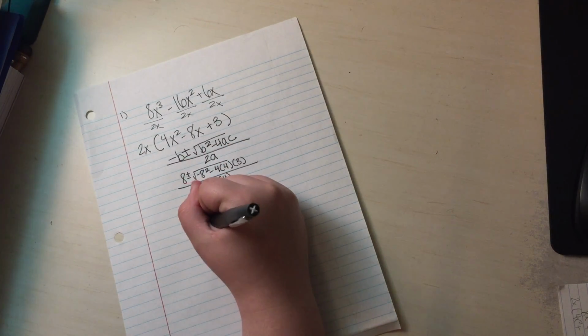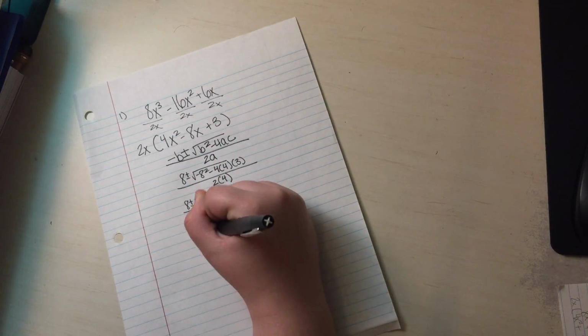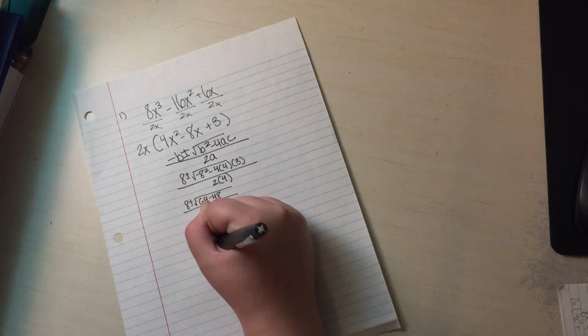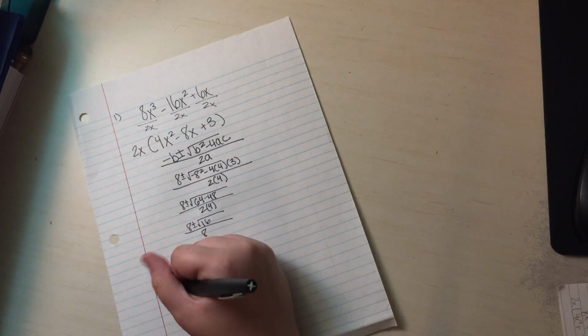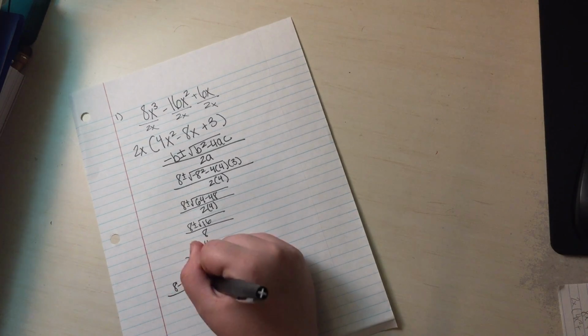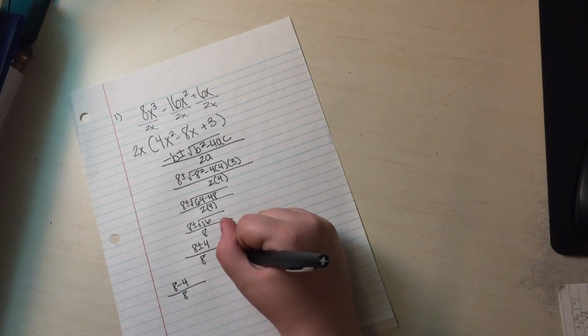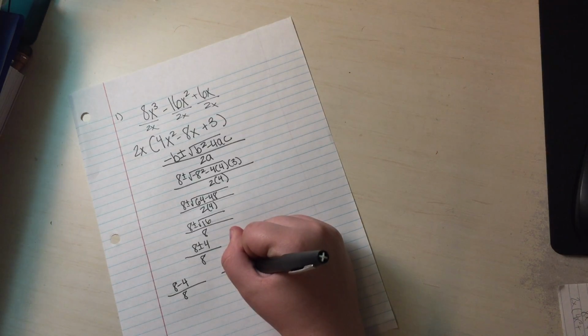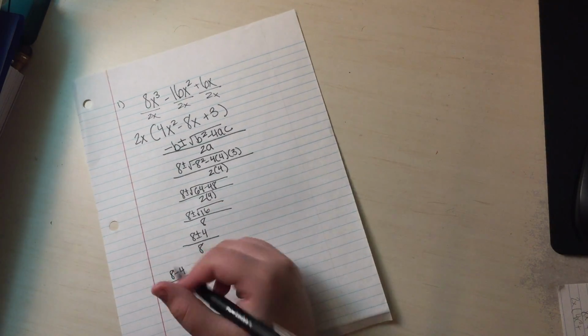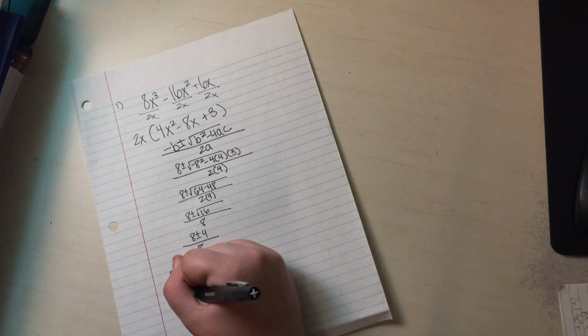The square root of 16 is 4, so that leaves us with our equation, 8 plus or minus 4 divided by 8. The next step is to solve for x. To do this, we write out two separate equations, one with the minus sign and one with the plus. That's because of the square root. Solve these two respectively, and you get 0.5, 1.5.